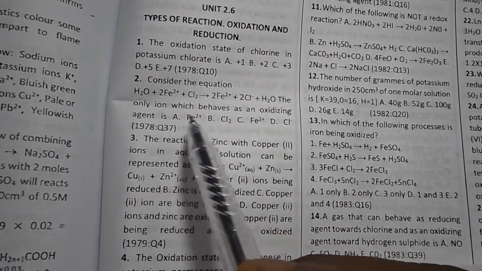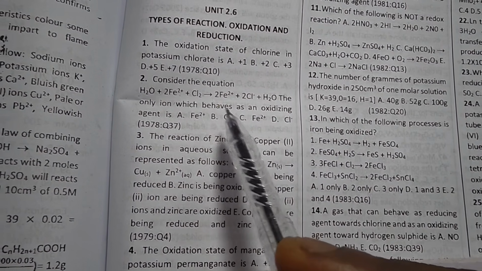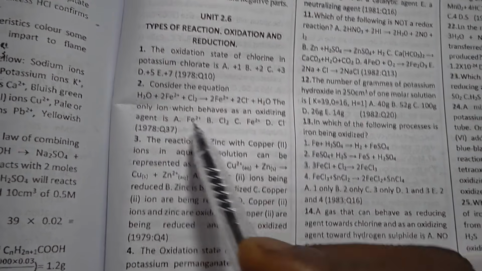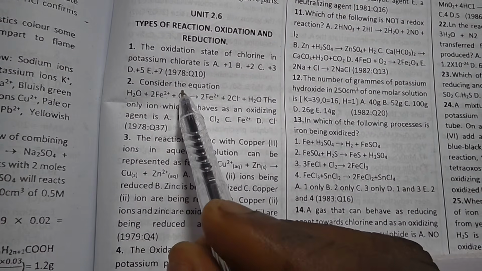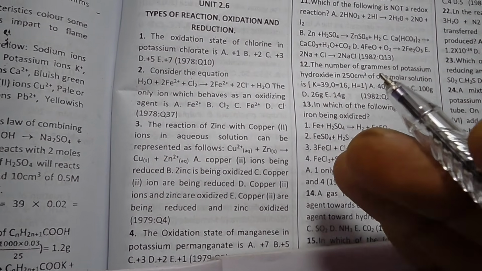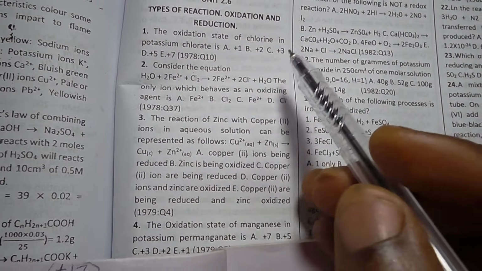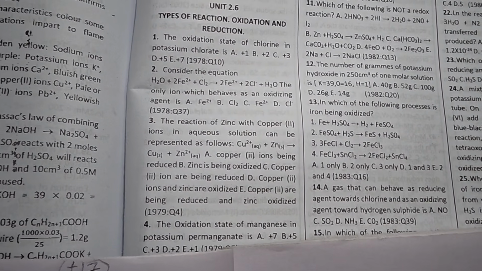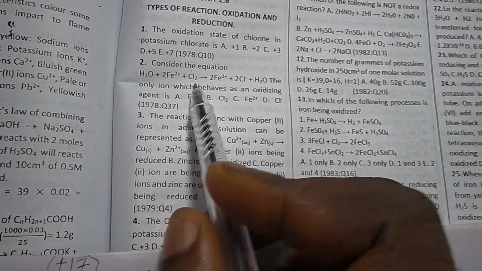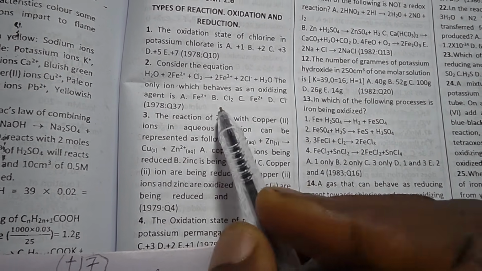So now, from what I have here, the only ion which behaves as an oxidizing agent is what? You can always pause the video to try to answer first before you continue. So now, looking at what we have here, chlorine will go from 0 to -1. 0 to -1, is that reduction or oxidation? That means 0, -1, -2. That's reduction. So that means that this chlorine is the one that is acting as an oxidizing agent. Is that taken? So your answer in this case will be B. Is that clear? So that's the answer for this.